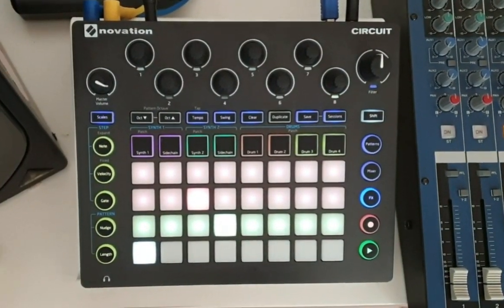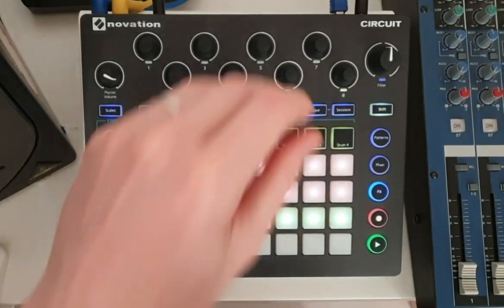There's not much in the way of dynamic control, so a little bit of reverb can go a long way.